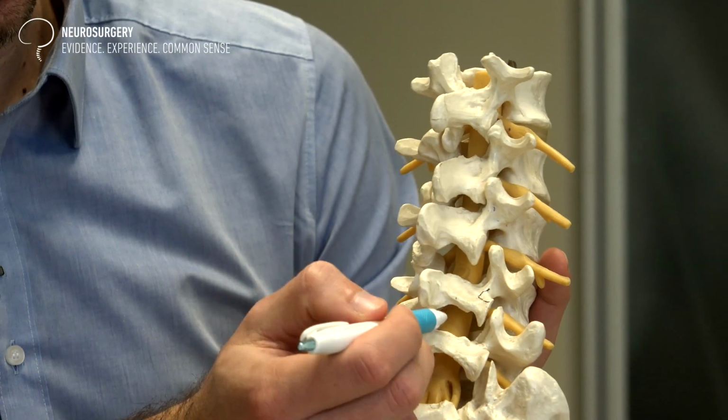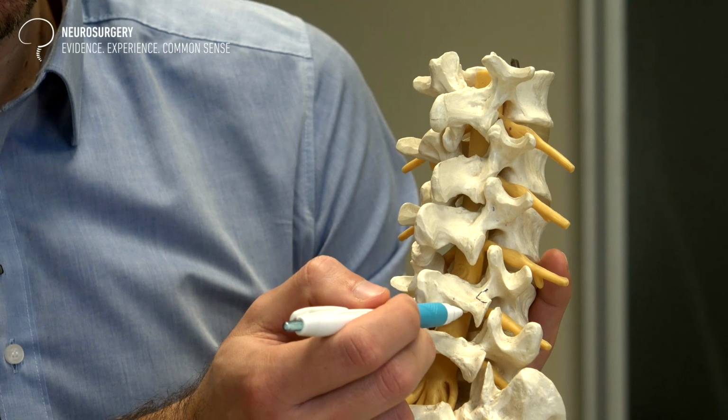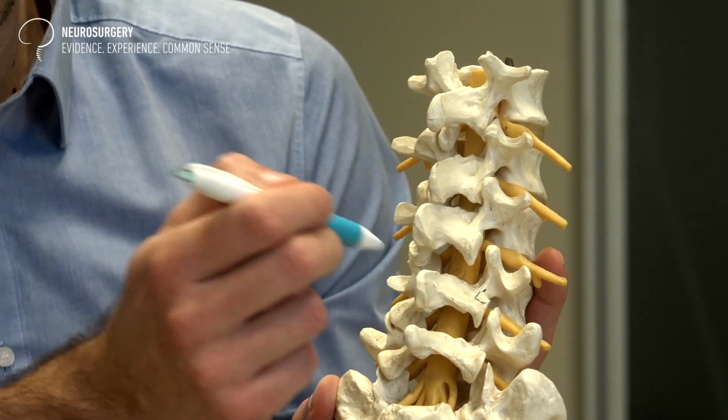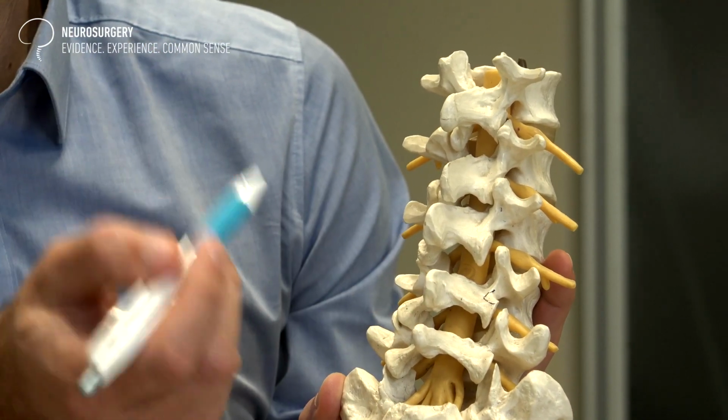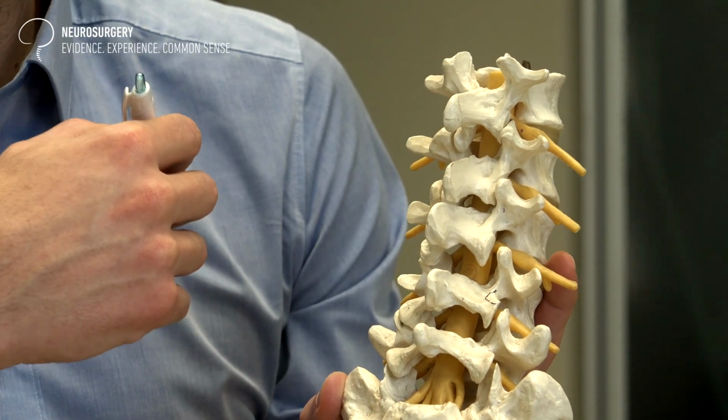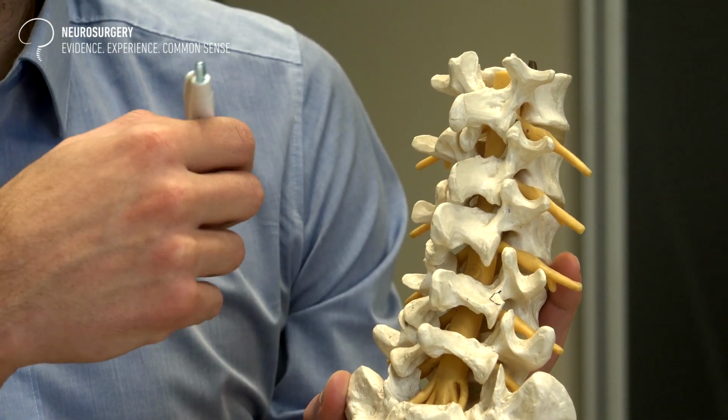Once we mobilize the nerve root, right behind the nerve root there is a disc herniation. So we take the disc herniation away. By doing that, we take some pressure away from the nerve root, and therefore we treat the patient.